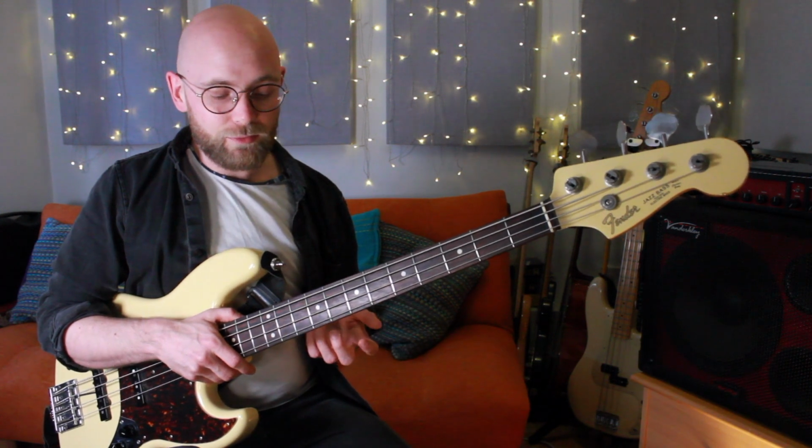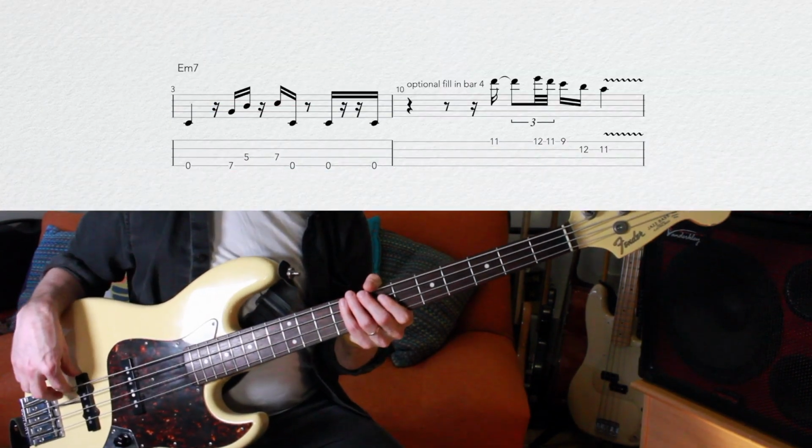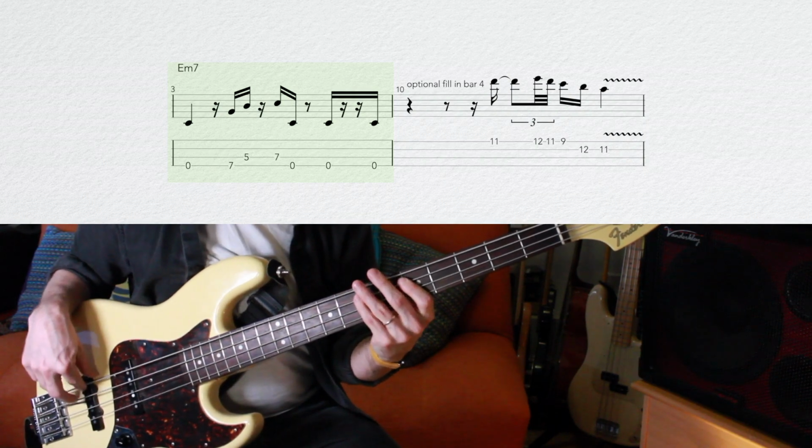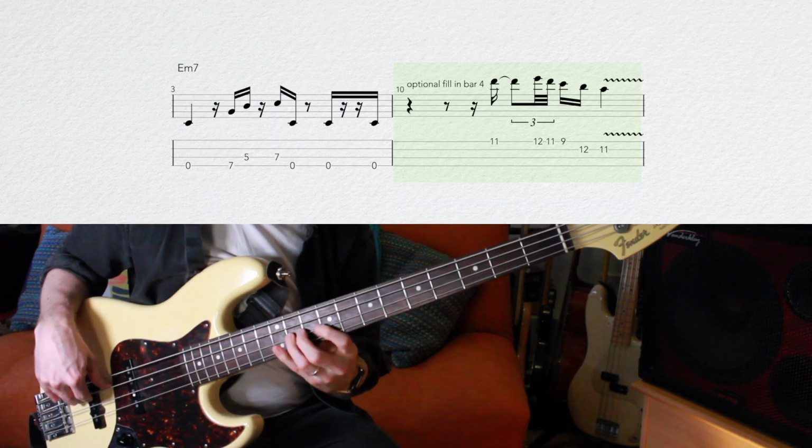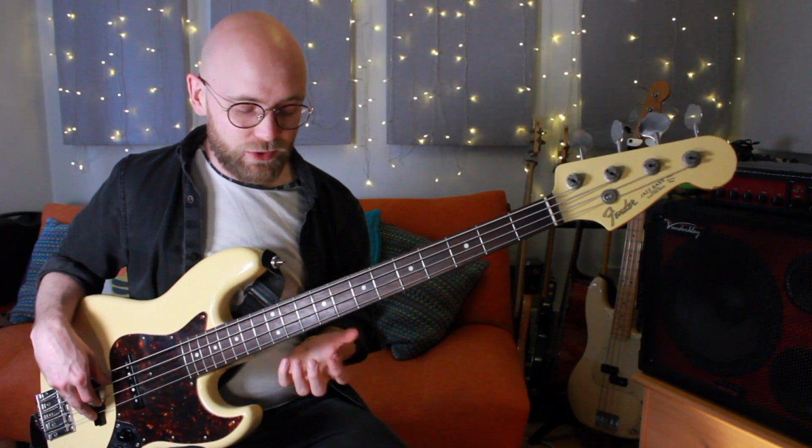Okay, so that's the main fill. There's also another optional fill you can throw in bar 4. Let's just hear that one slowed down. This one uses a few more notes from the Dorian mode, namely F sharp, and then up to G, and then back down to F sharp, E, D, and then ends on C sharp.